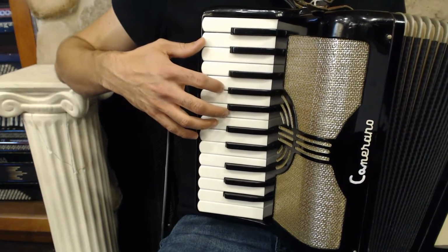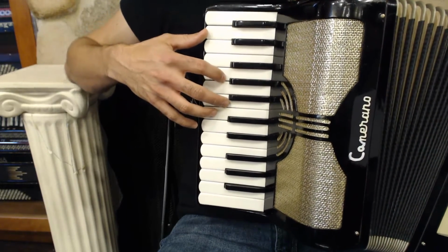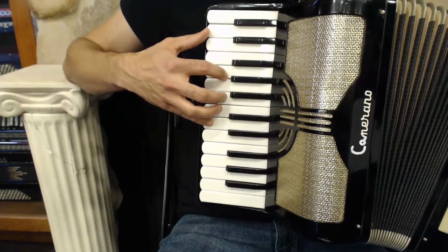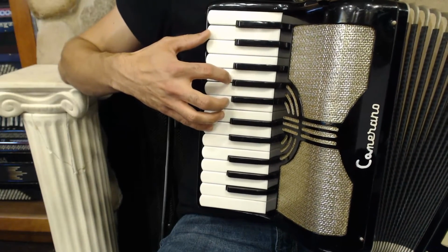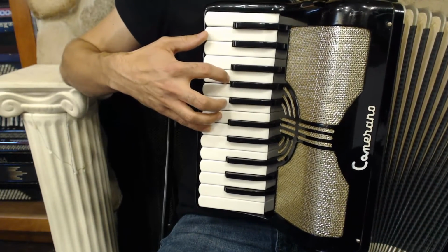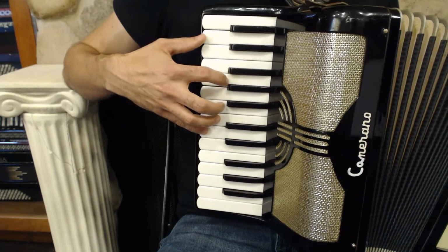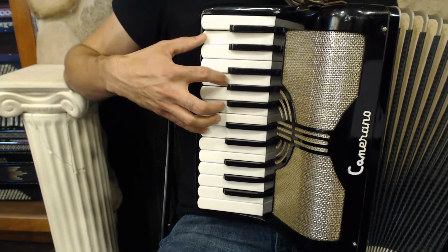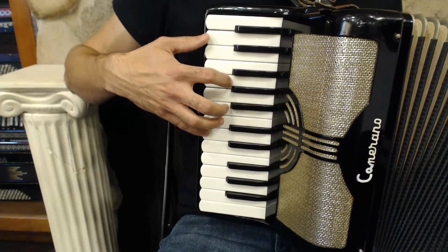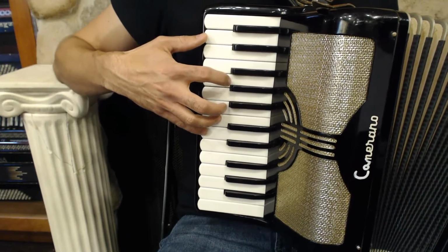So try this. Put your first finger on G and thumb on D. And then you're going to put your middle finger on B and your pinky on D. This is a G chord with a D in the bass. Basically an inverted G chord. Watch, if I keep my hand in this shape, I can play the first part of the first chord.